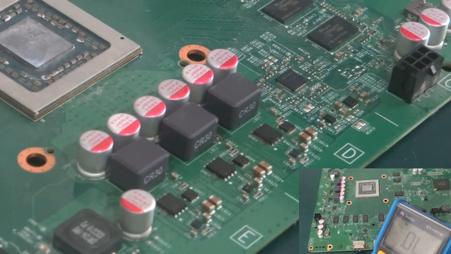This board here has a short circuit in the main power line. In other words, a short in the 12-volt line. Right. We are going to identify this short circuit here.